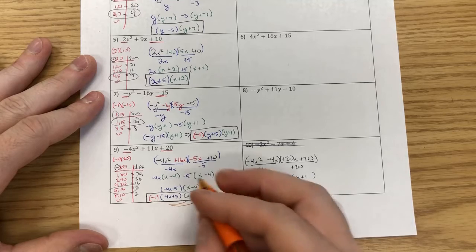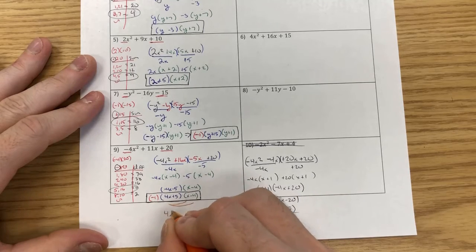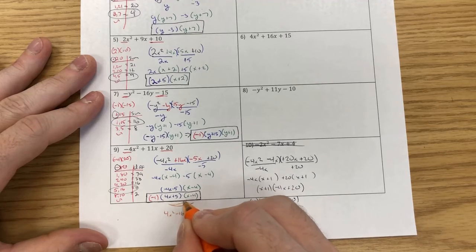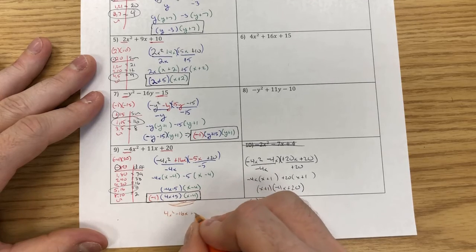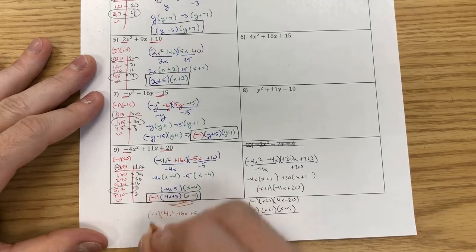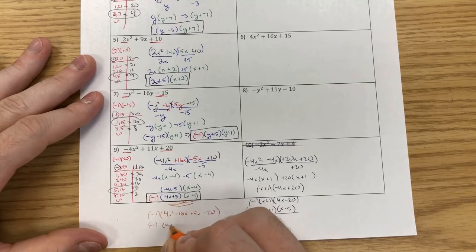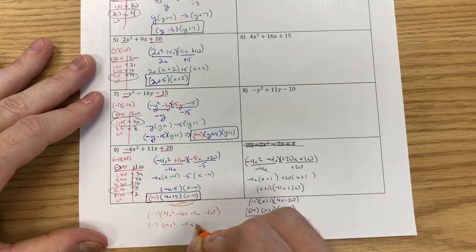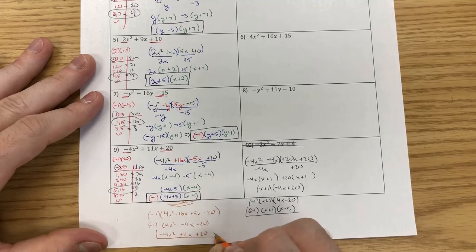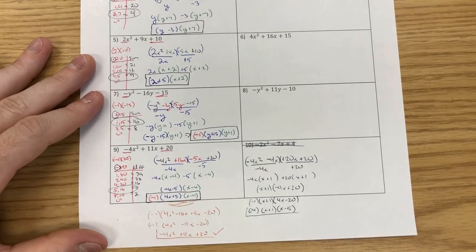Let's distribute the 4x. Let's see, 4x squared minus 16x. Distribute the 5, plus 5x minus 20. Still have my negative 1. That is a 4x squared minus 11x minus 20. Distribute that negative 1 in there. Negative 4x squared plus 11x plus 20. And that actually is our original question.